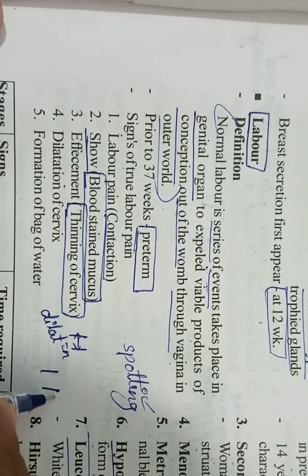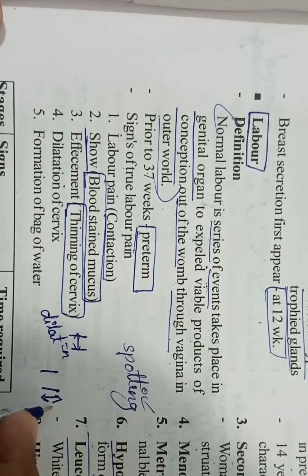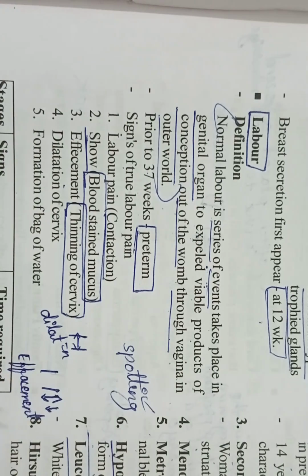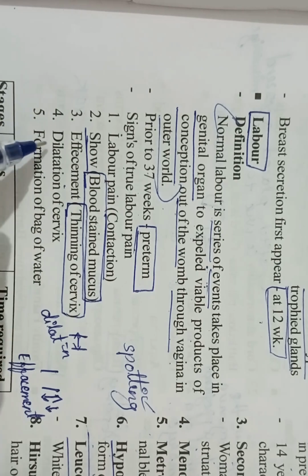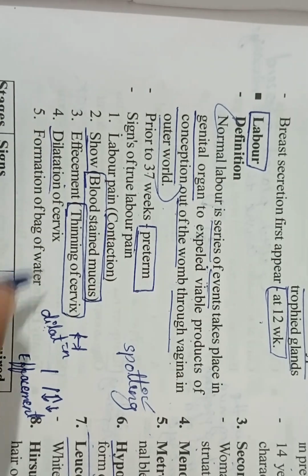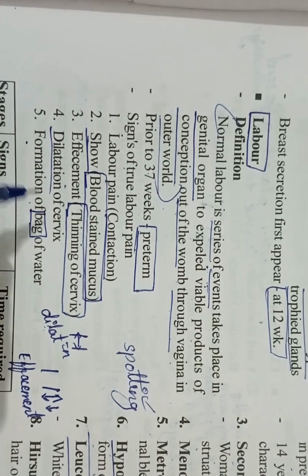If the length decreases, it is called effacement. Effacement. Okay. Next, dilatation of cervix. We have seen this is dilatation. Next, formation of bag of water.